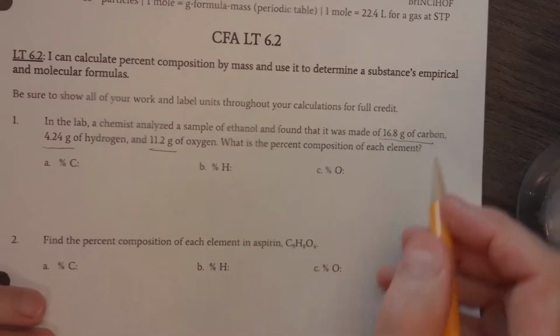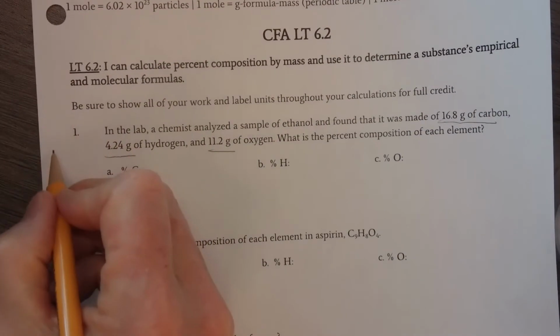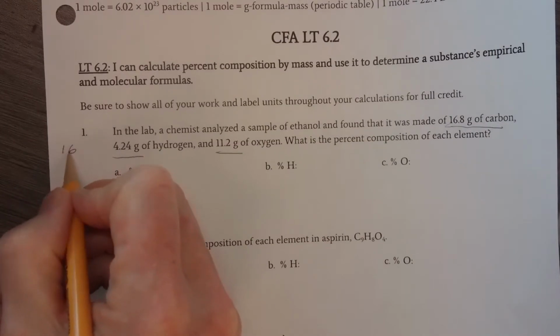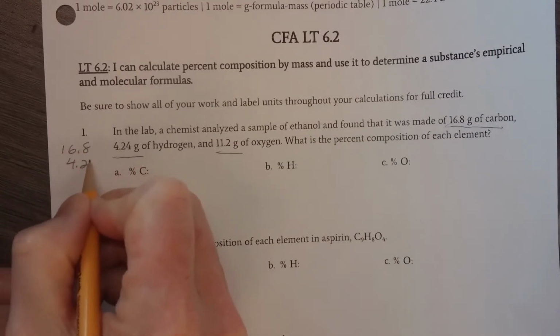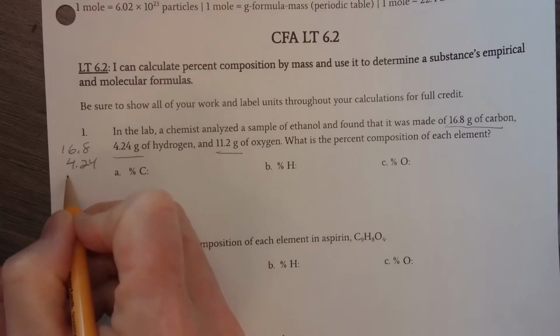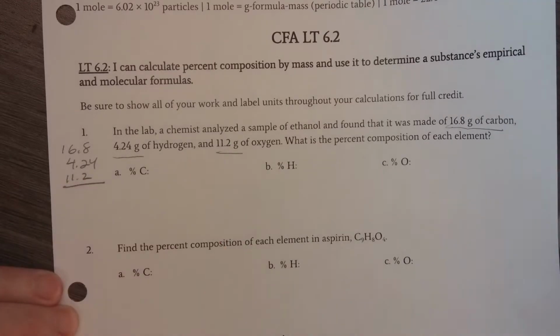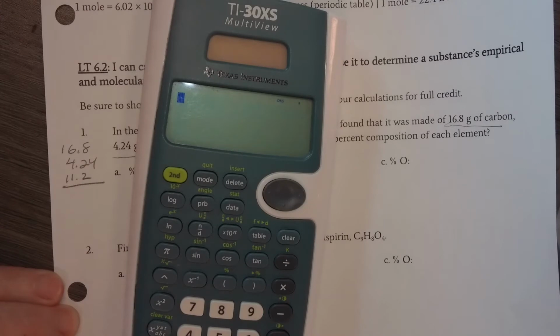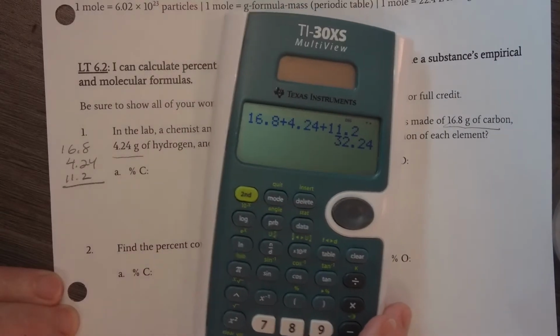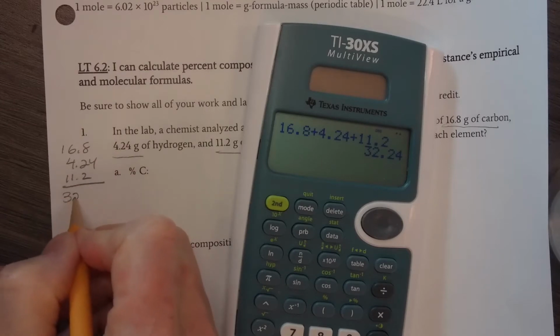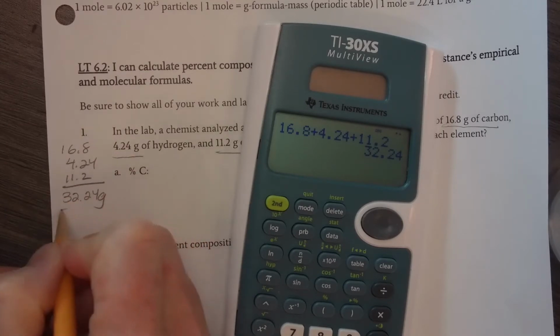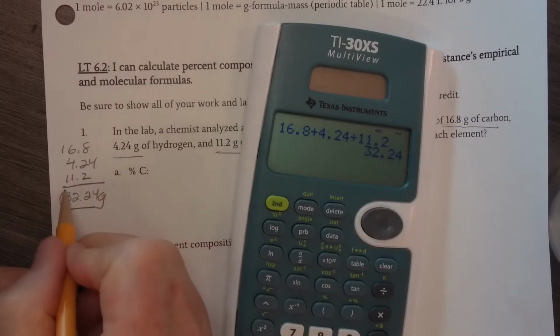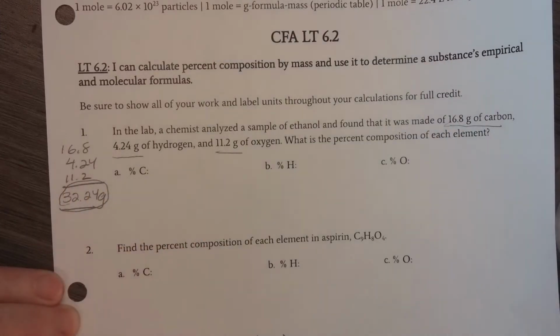So we have to actually add up all of the values. So I'm going to do that in the column: 16.8 plus 4.24 plus 11.2. And so I need to add those together, 16.8 plus 4.24 plus 11.2, and I get 32.24. That's important because we know that the entire compound has a mass of 32.24 grams.